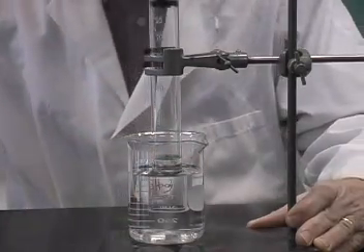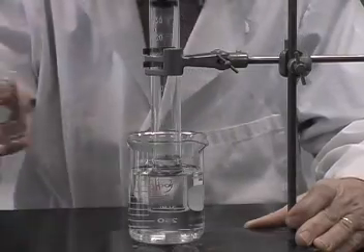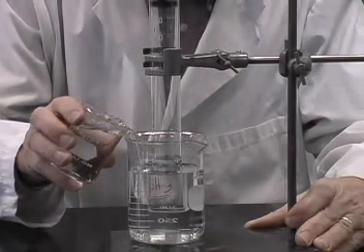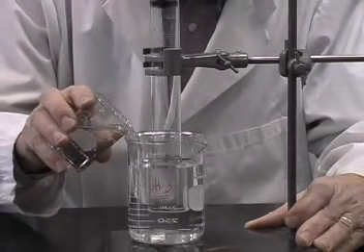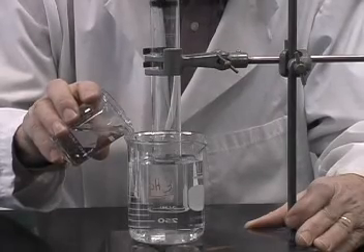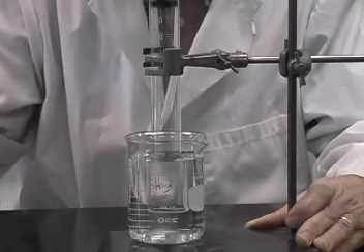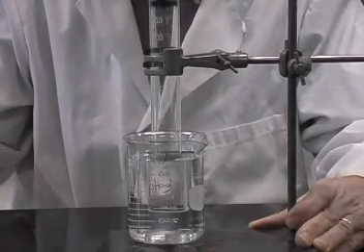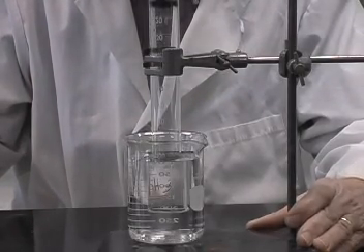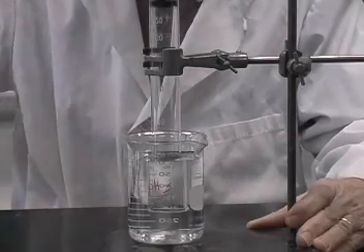What we'll now do is to add water to the beaker so that the water level is the same inside as outside the cylinder. This way we know that the pressure inside and outside will be the same.